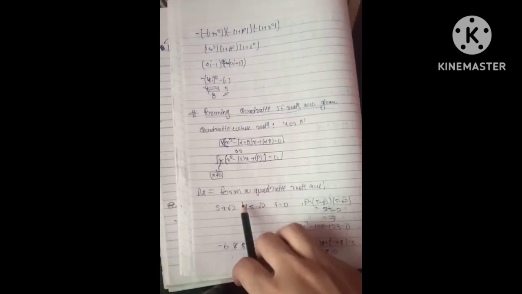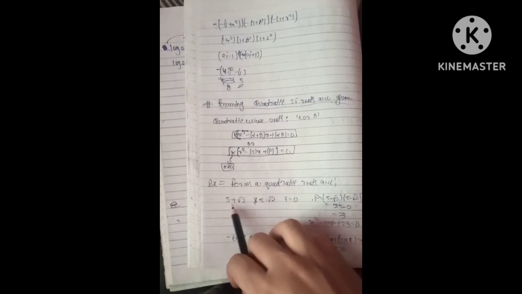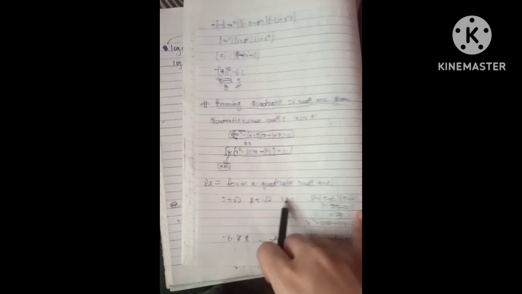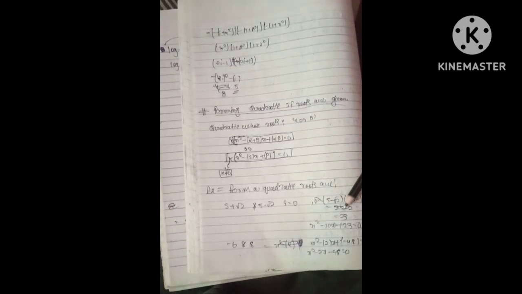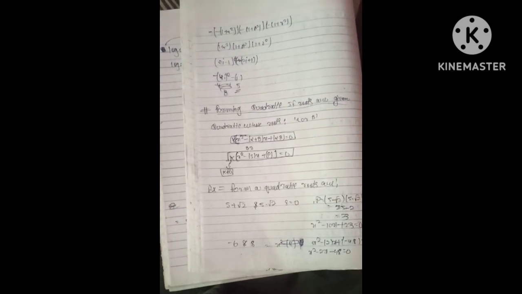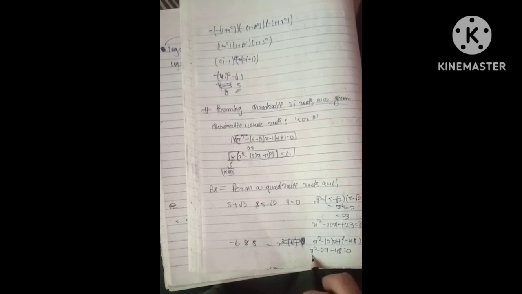Example: form a quadratic equation whose roots are 5 + √2 and 5 − √2. The product of roots is 23 and the sum of roots is 2. Then our equation looks like this: x² − 2x − 48.